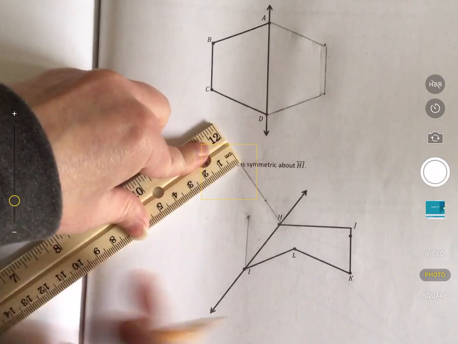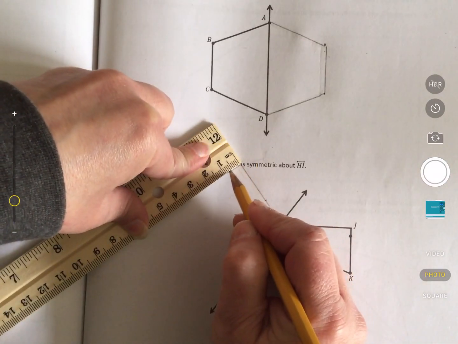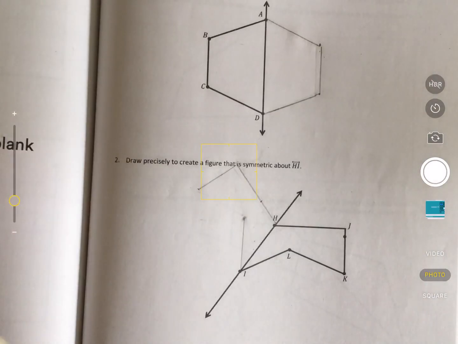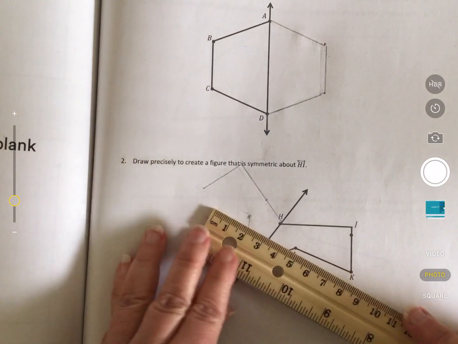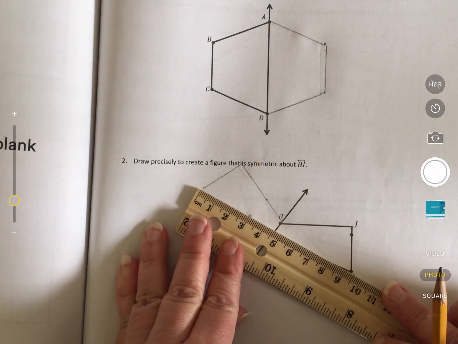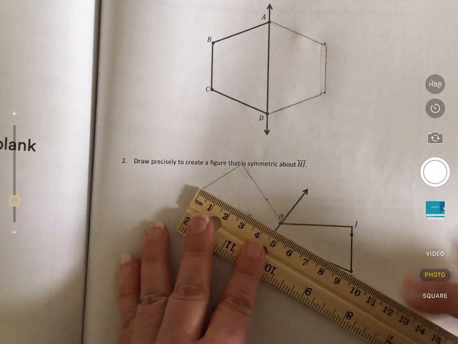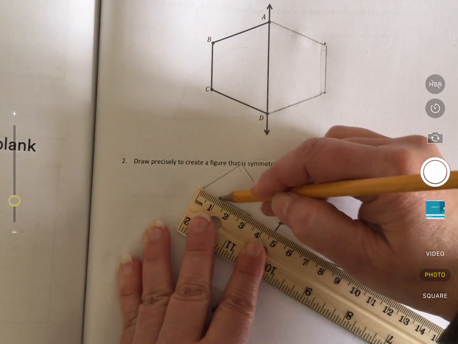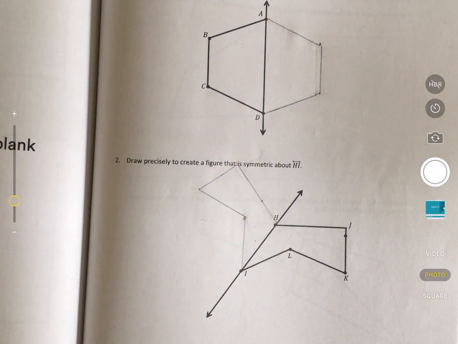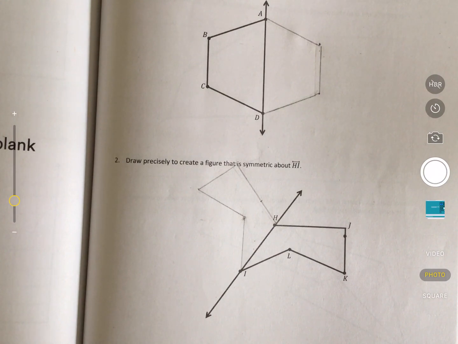Okay, so then I'll draw my line from D to this new point. Oops, didn't get all the way. There we go. And then draw from A to my new point, and then I'll draw from my point to my other point. So that's pretty good.